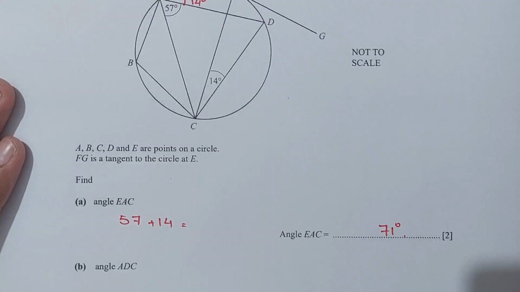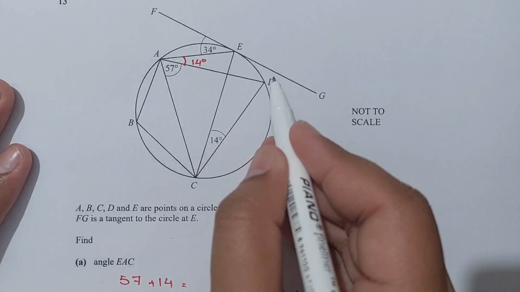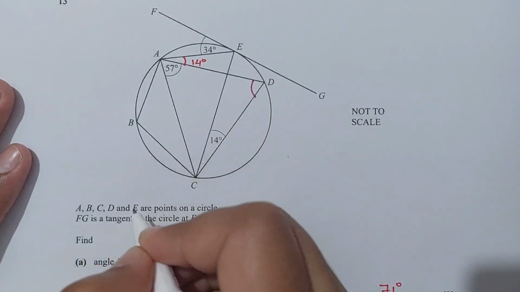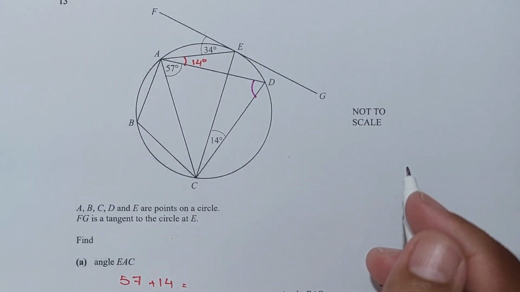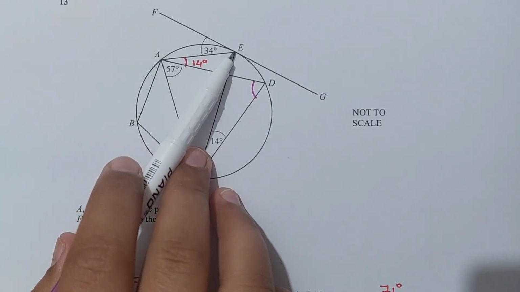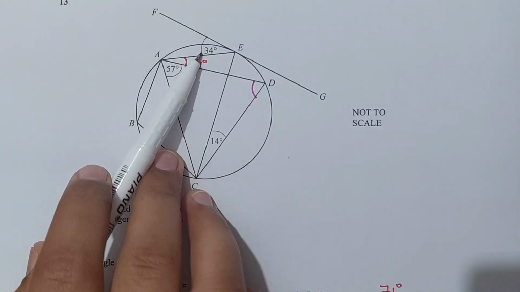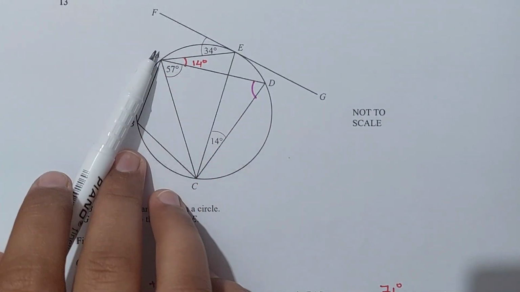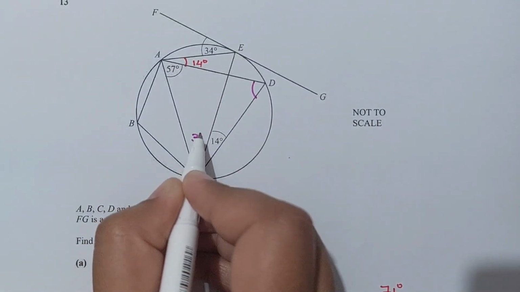Part B, angle ADC. A, D, and C, this angle. Here we have to use the concept of the alternate segment theorem. The alternate segment theorem says that the angle between the tangent and the chord, this is a tangent and this is a chord, this is angle 34. The angle between the tangent and the chord is equal to the angle in its alternate segment, which is this. So this would also equal 34 degrees.